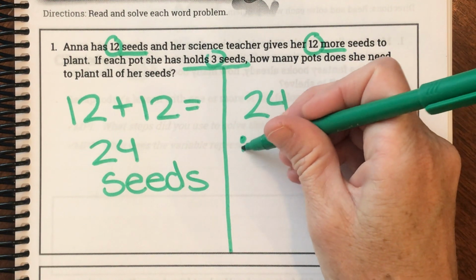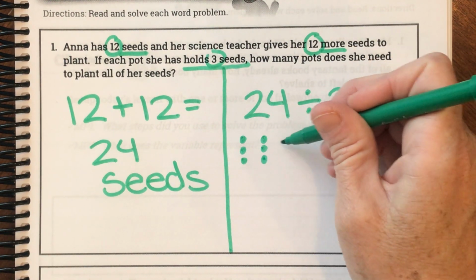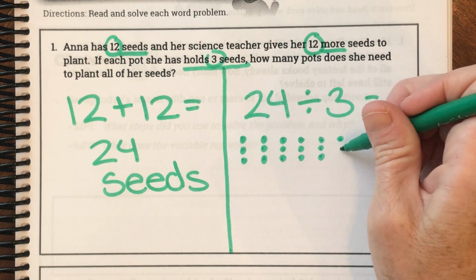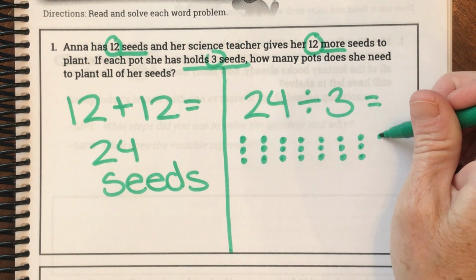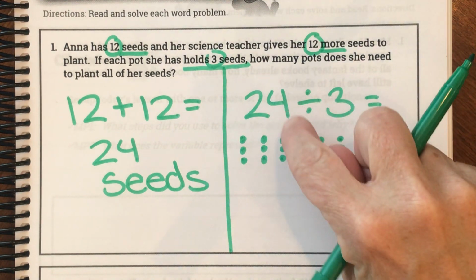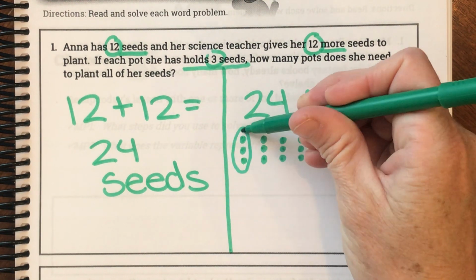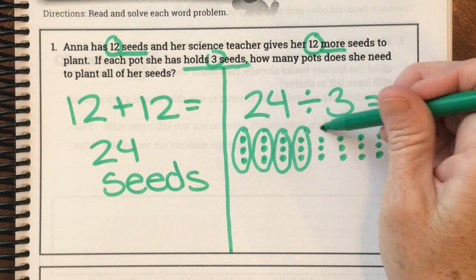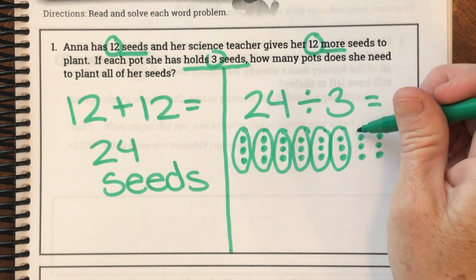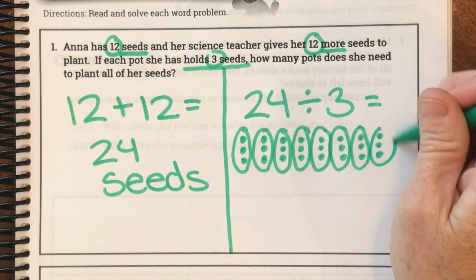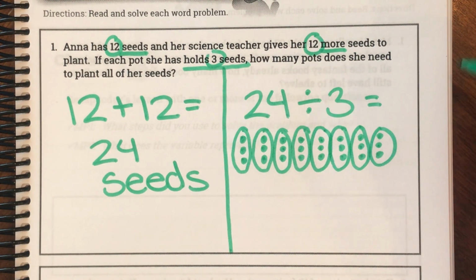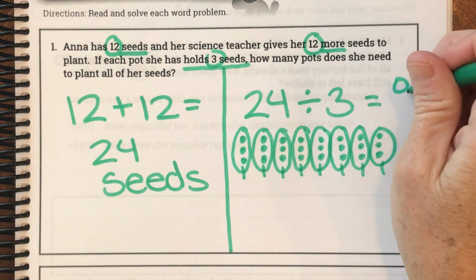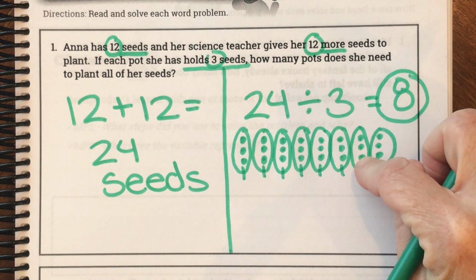So ready? 1, 2, 3, 4, 5, 6, 7, 8, 9, 10, 11, 12, 13, 14, 15, 16, 17, 18, 19, 20, 21, 22, 23, 24. So those are her 24 seeds. Those 3 get a pot, those 3 go in a pot, and so on. So how many pots is she going to need then? 1, 2, 3, 4, 5, 6, 7, 8. She's going to need 8 pots to hold all of her 24 seeds.